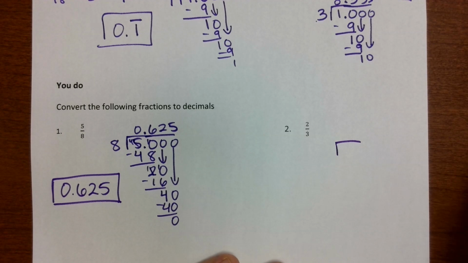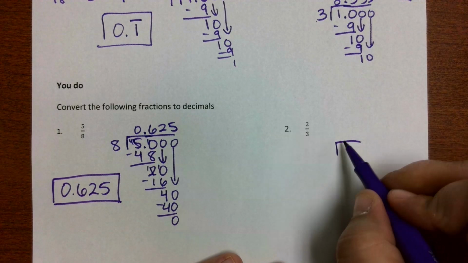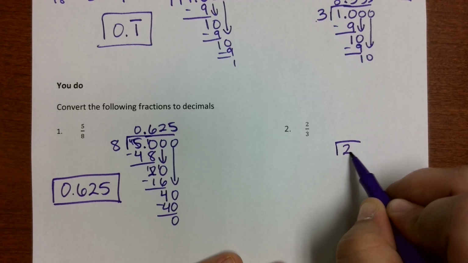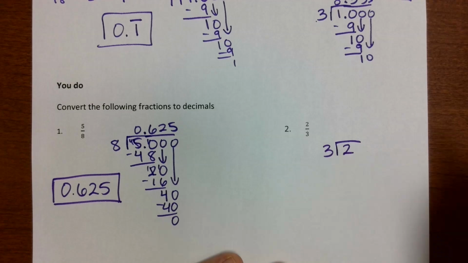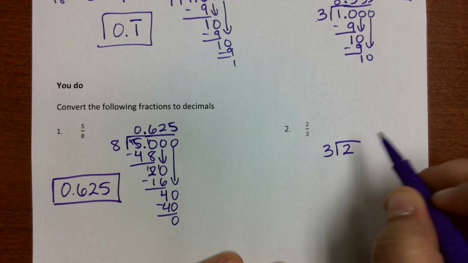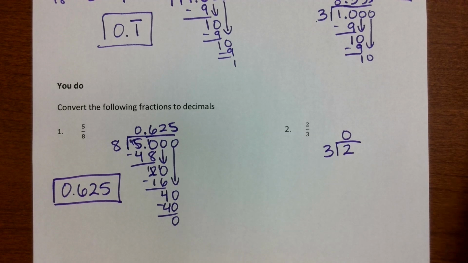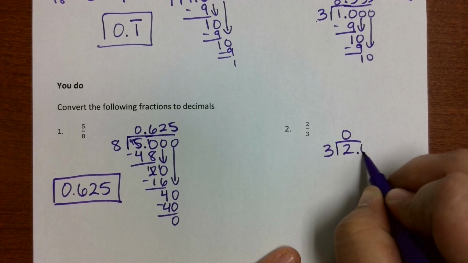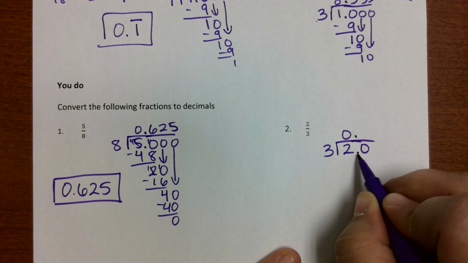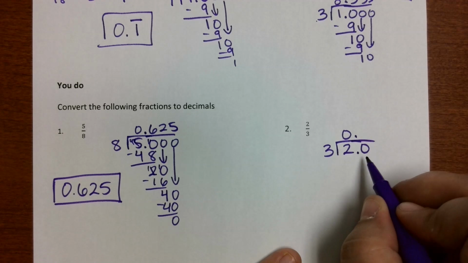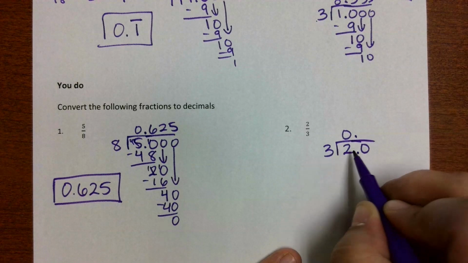So you should have set up your division, whatever method you chose. Top number goes inside, bottom number goes on the outside. 3 cannot go into 2, so you put a 0. Add a decimal and a 0. Remember, we put the decimal because we don't want to change the division problem. So 2.0 keeps it 2.